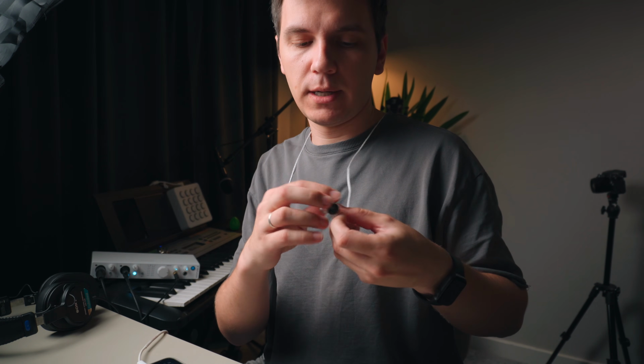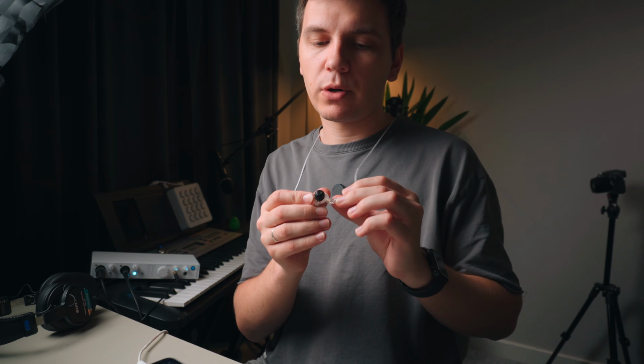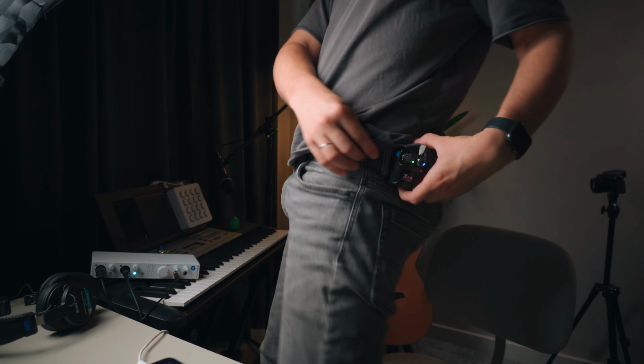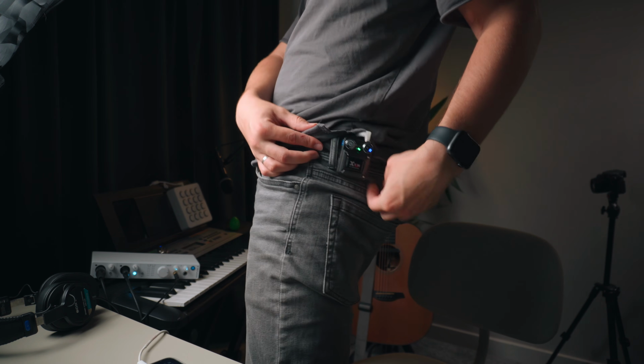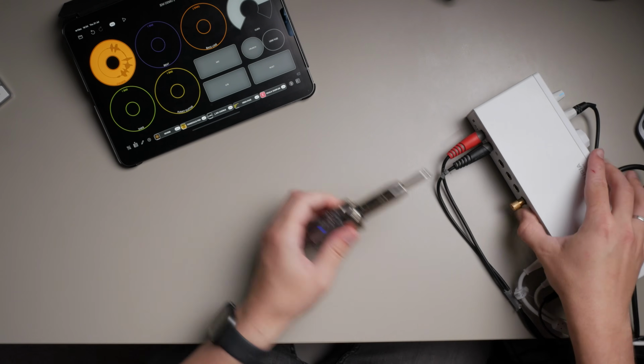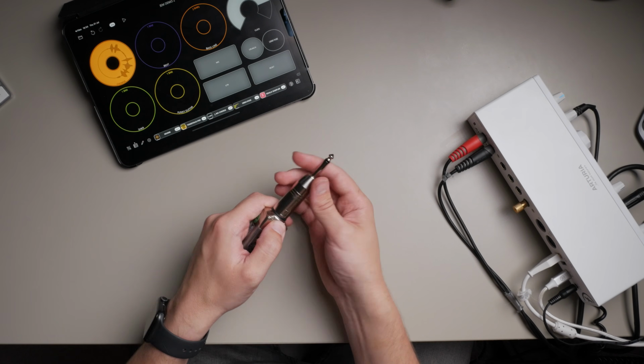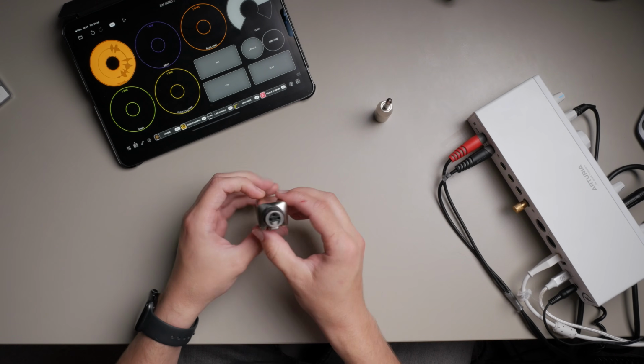You can use just regular headphones, but when I'm on stage, I prefer using a wireless system with this type of headphones called in-ear monitors, but it's just a fancy word for these small earbuds with a cable going over the ear. And the cable goes here. Here's how it looks. So it's a receiver, and here is the transmitter. Actually, without the adapter, it looks like this.